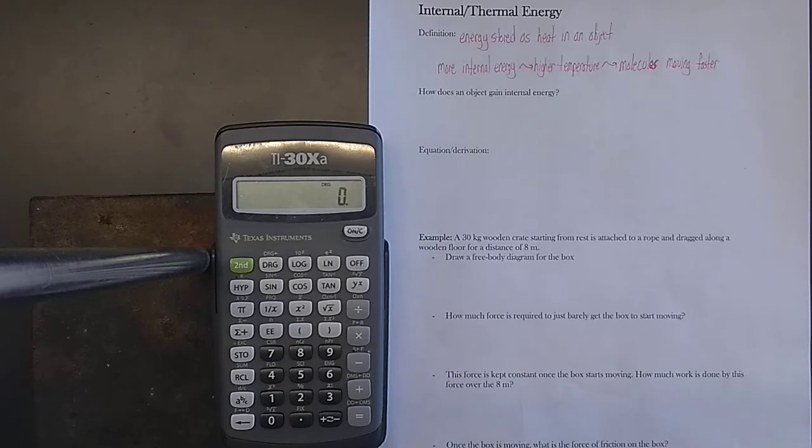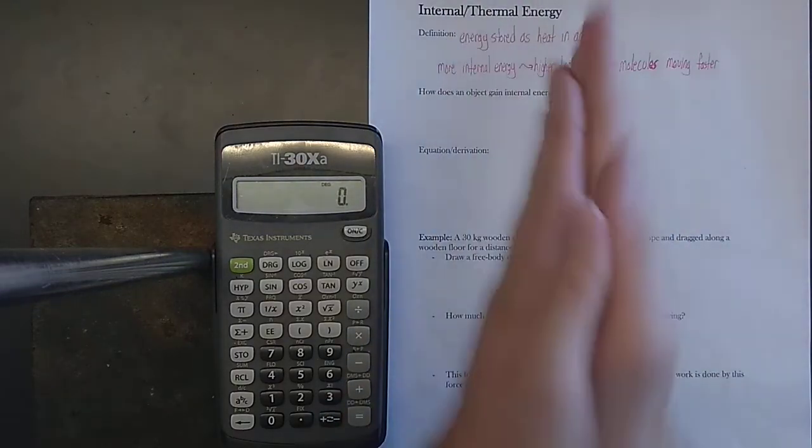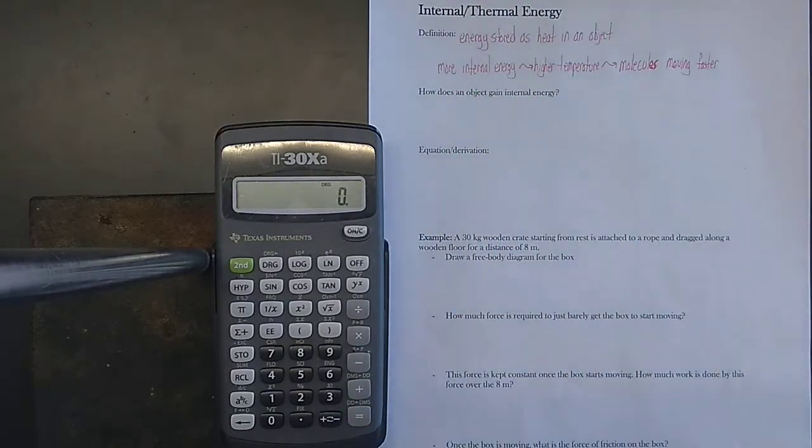Okay? So internal energy, energy stored as heat. I can show you a conversion from kinetic to internal energy right now by just taking my hands and rubbing them together. Everyone knows that that makes your hands warmer. What's happening is the kinetic energy of your hands is being turned into internal energy, so your hands heat up. That's what you do in the winter.